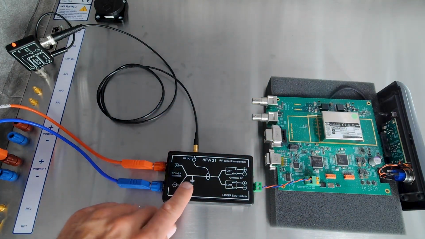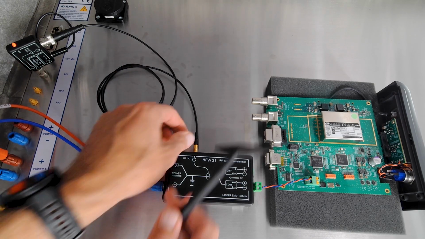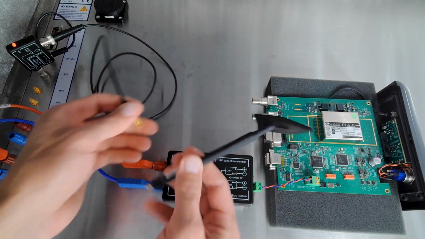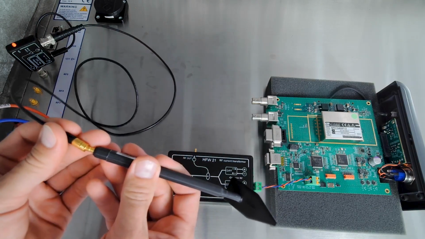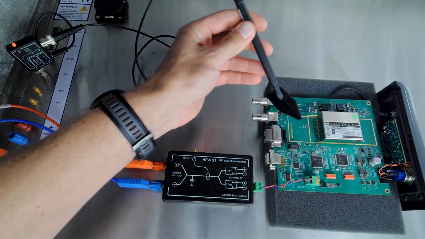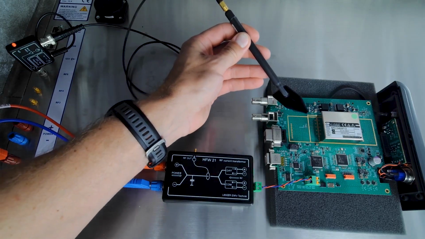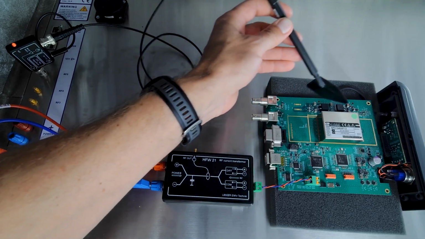Because we find out in these measurements or in the antenna measurements that we have a problem in a specific frequency range. And now we can use some near field probes, for example here an E-field probe, to check if you can find the same or similar frequencies or disturbances also on your PCB.